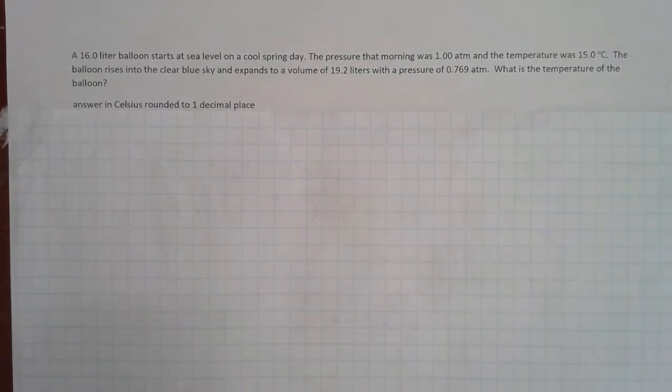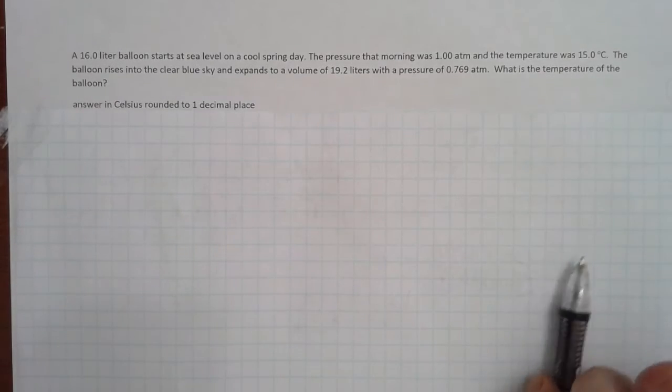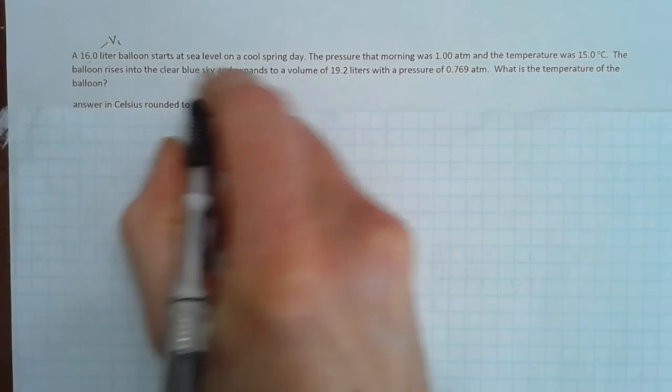All right, class, here's another combined gas law problem. This time we're finding the temperature after a balloon goes through some changes. So here we can see a balloon starts at sea level on a cool spring day. There's a volume of 16 liters, so that's our first volume.